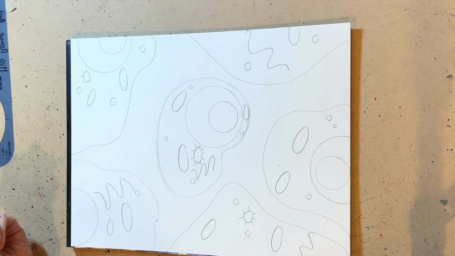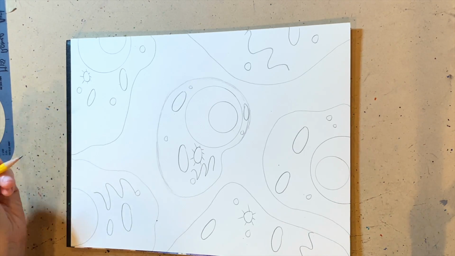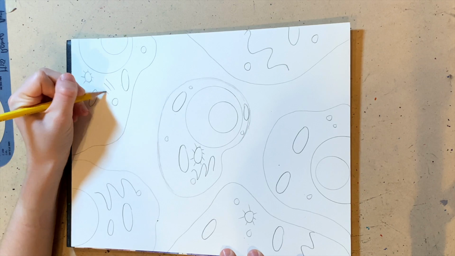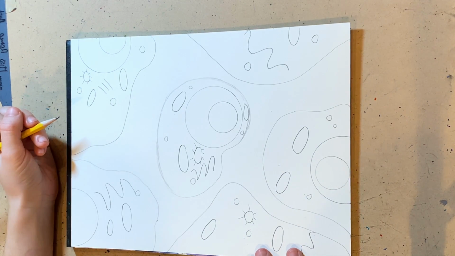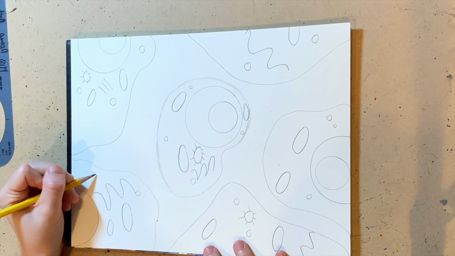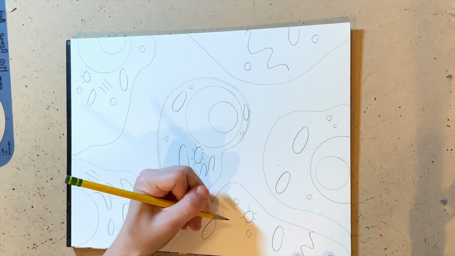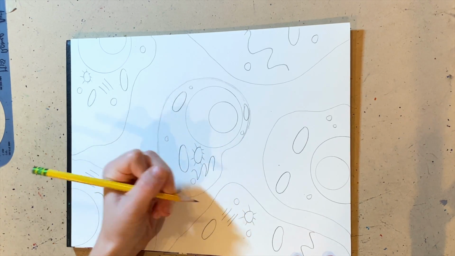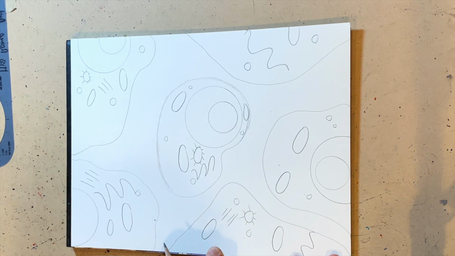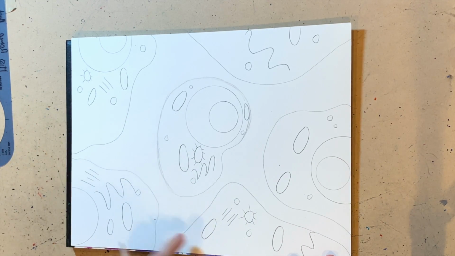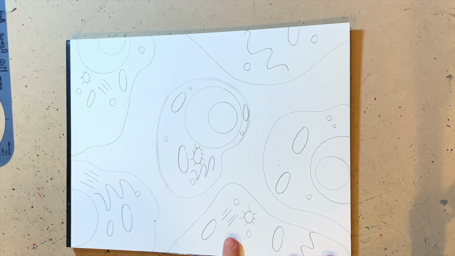And once I have my wavy lines, I'm going to move on to some straight lines, or what is known as vertical lines. So I'm going to add 3 or 4 vertical lines inside of the bacteria. And so I added 3 lines for the bacteria, vertical only.